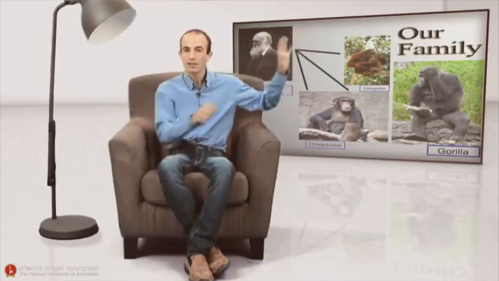Just 6 million years ago, if you went back in time 6 million years, you would find somewhere in Africa a single female ape who had 2 daughters. One of her daughters became the ancestor of all the chimpanzees, and her sister, the other daughter, she's yours and mine, great-great-great-great-grandmother. So Homo sapiens belongs to a family.